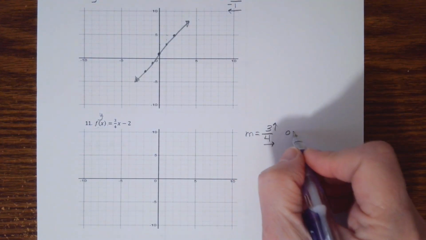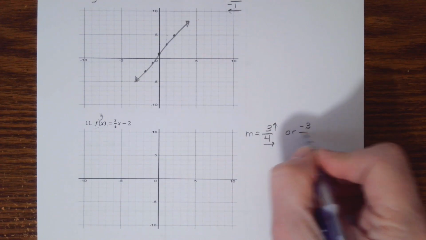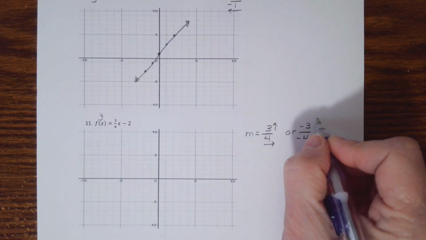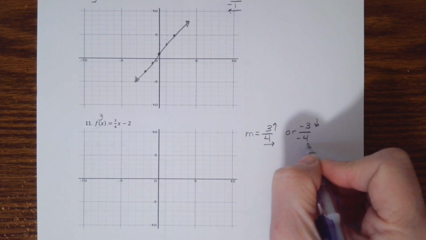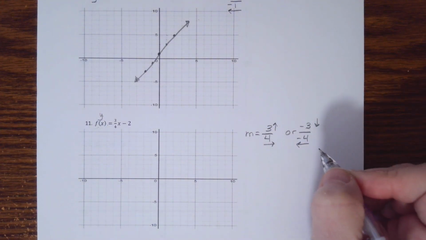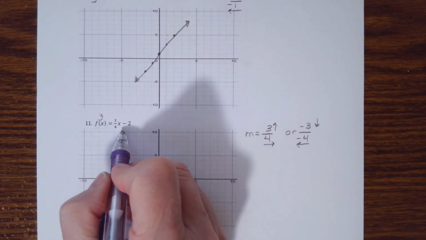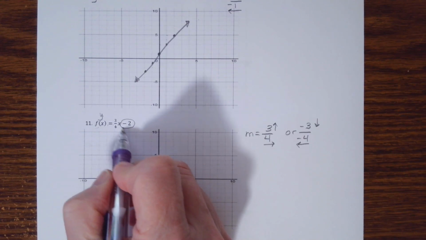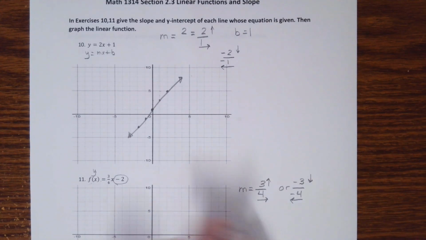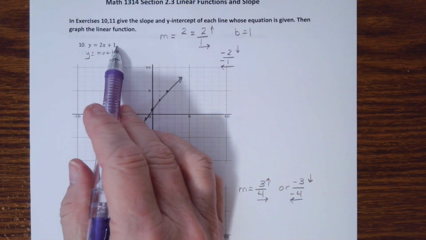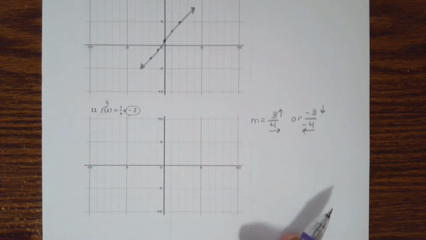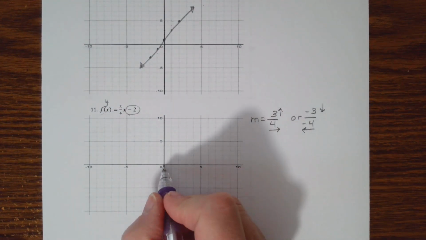And we could also go negative 3, negative 4. We could go down 3 and to the left 4. And our y-intercept is at a negative 2. Notice up here, we had a positive 1. So down here, we have a negative 2. So let's go to negative 2.